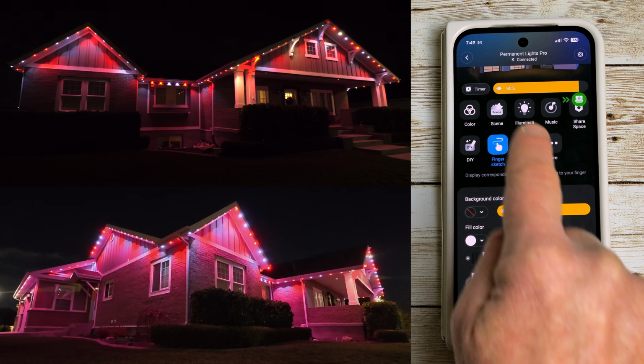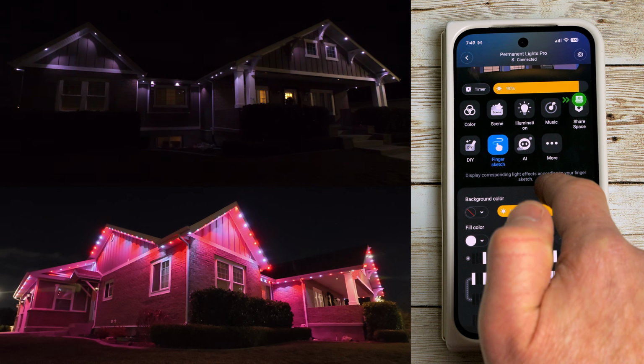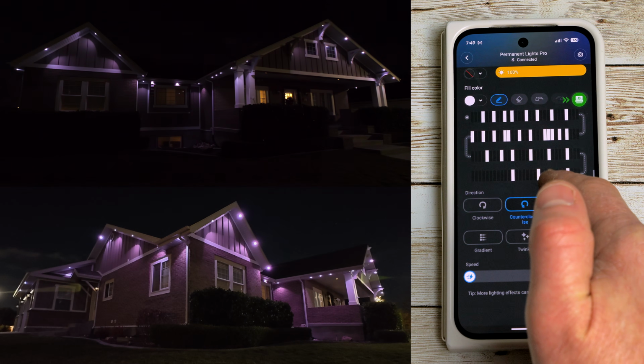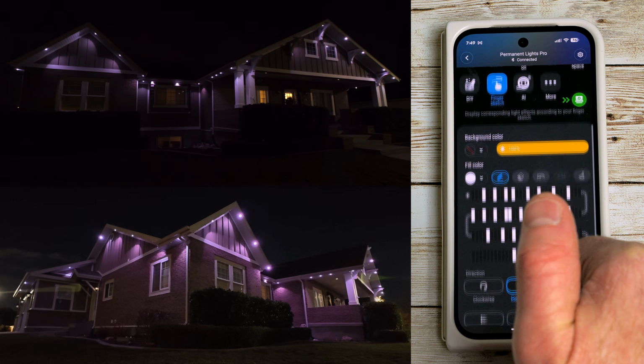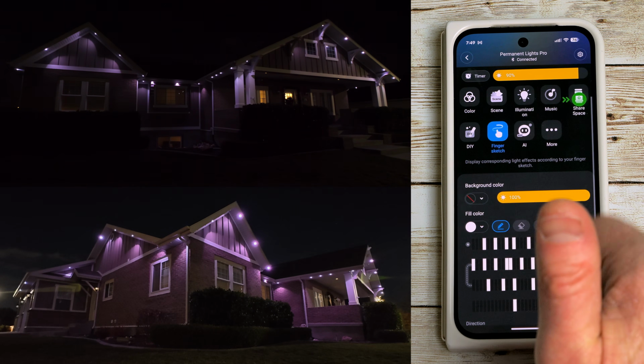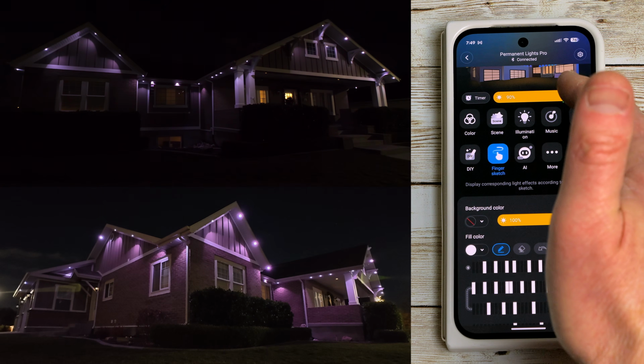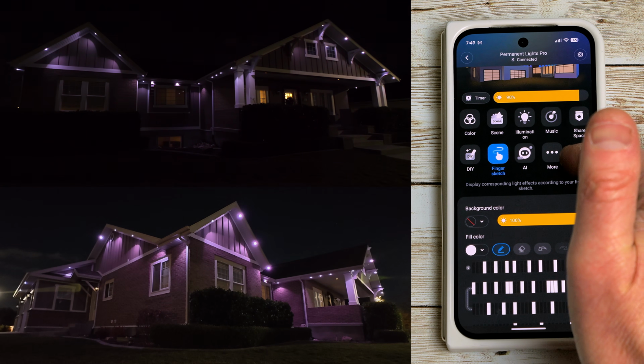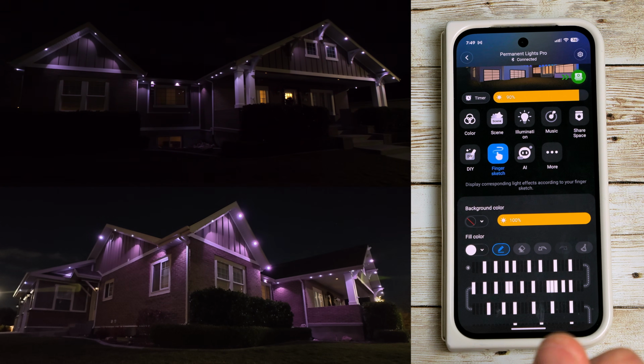And again, that was after doing the finger sketch. That's where we can go through and color exactly what light bulb we want to be what. And again, you have those other directions or grading options there. And then you tap the snapshot to save that. So pretty cool that you have those options.